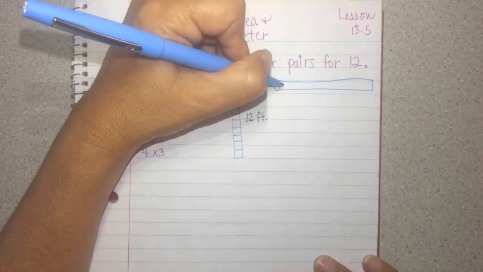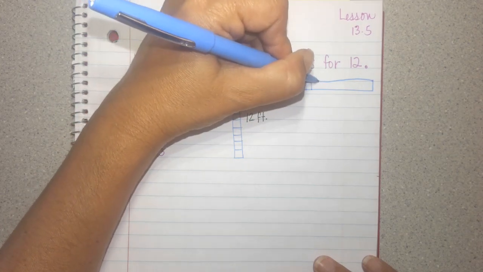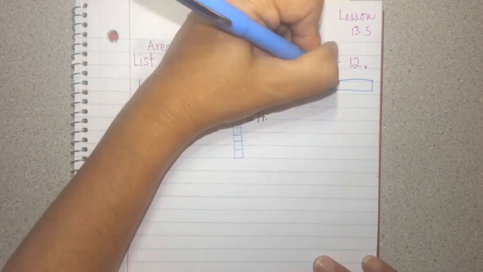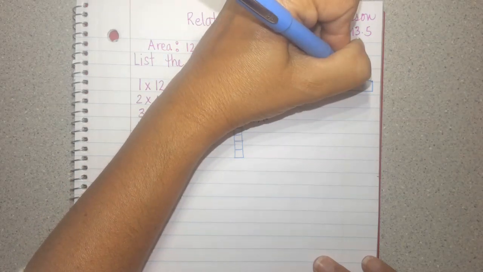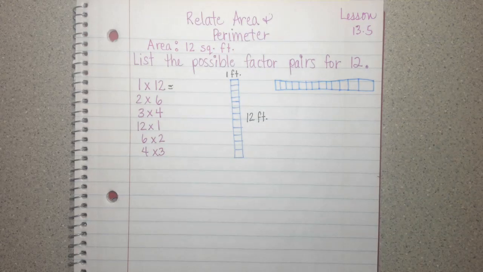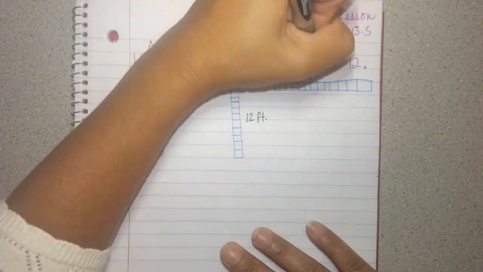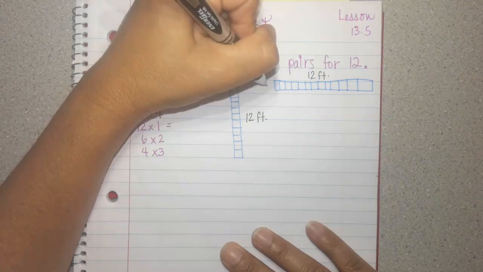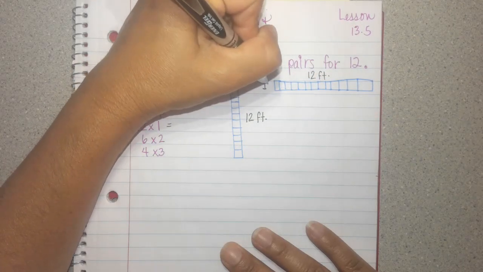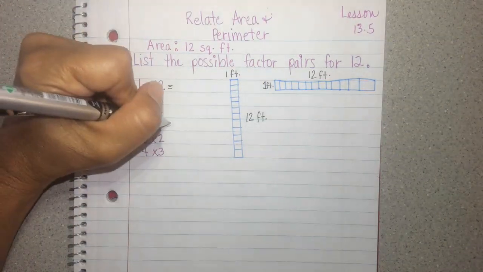Okay. 2, 3, 4, 5, 6, 7, 8, 9, 10, 11, 12. And we have here 12 feet times 1 foot. And that gives us an area of 12.